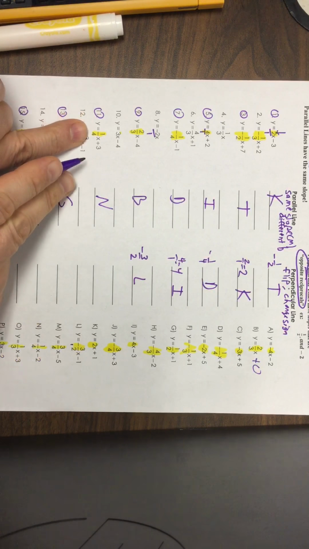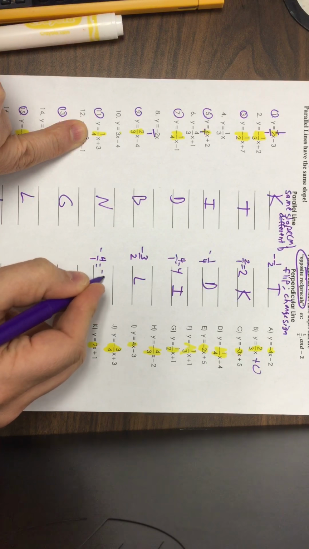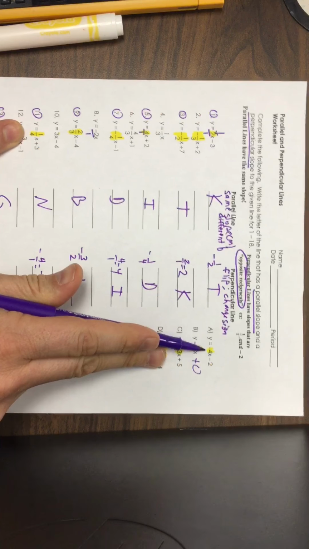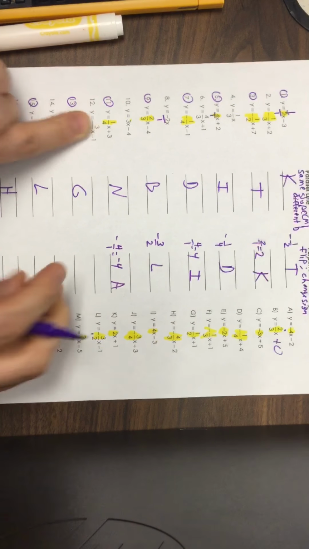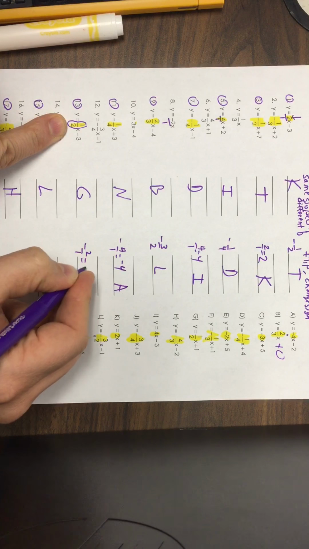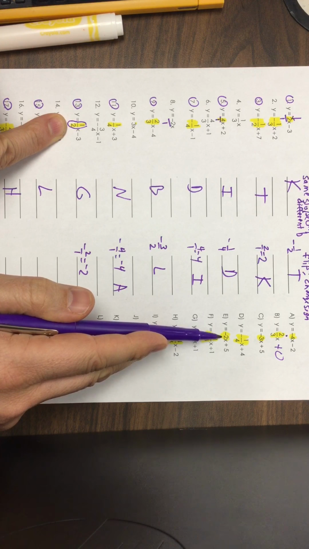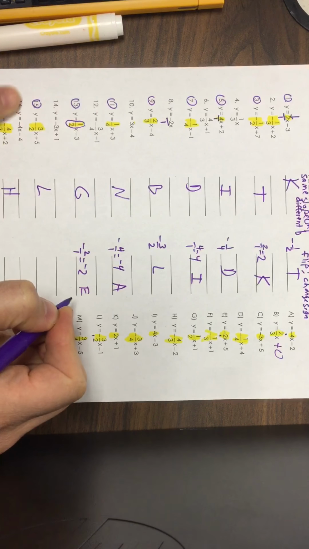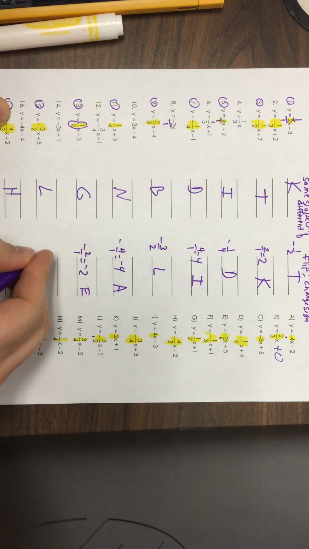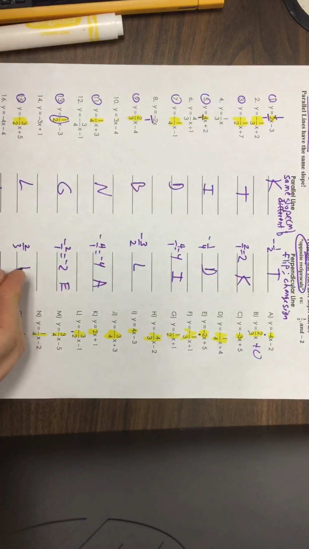Number 11, 1/4 becomes 4 over 1. I change it to negative, I reduce it to -4. -4, there it is, choice A. 13, 1/2 becomes -2 over 1, which I reduce to -2. -2, right here, there it is. And 2 more will be done. -3/2 becomes positive 2/3. And where is positive 2/3? There it is, choice B.